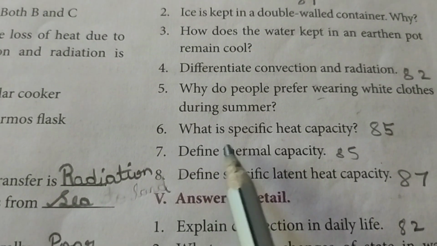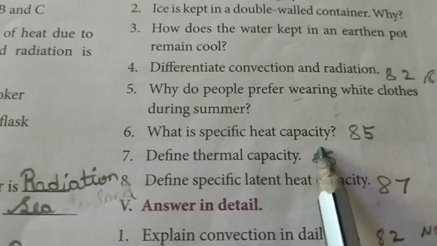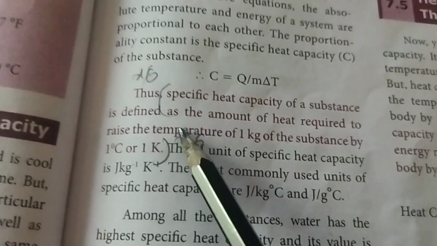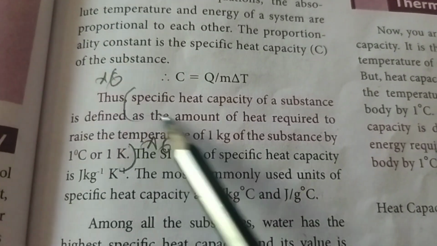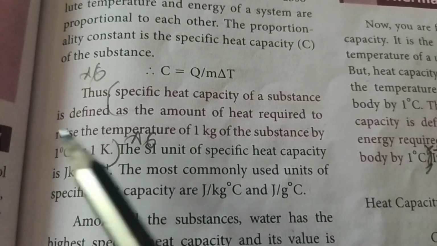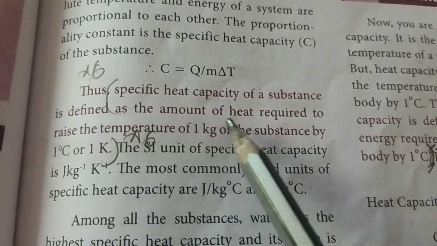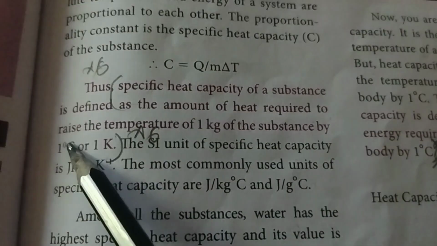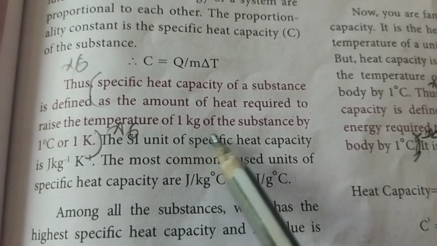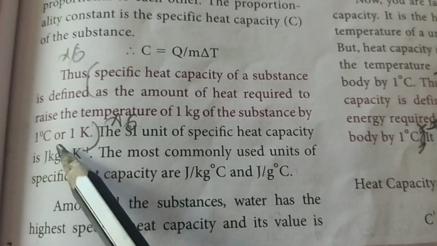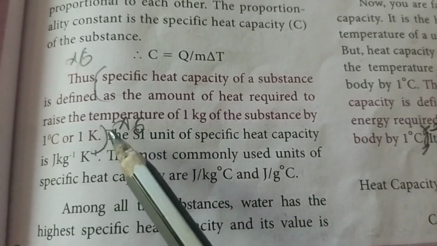Sixth one, what is specific heat capacity? Page number 85. Specific heat capacity of a substance is defined as the amount of heat required to raise the temperature of 1 kg of the substance by 1 degree Celsius or 1 K. That is the 6th question answer.